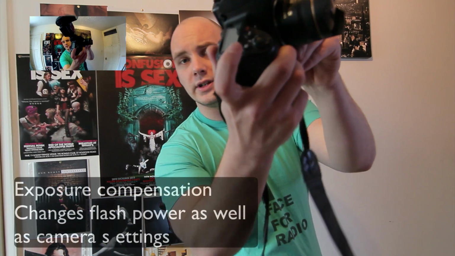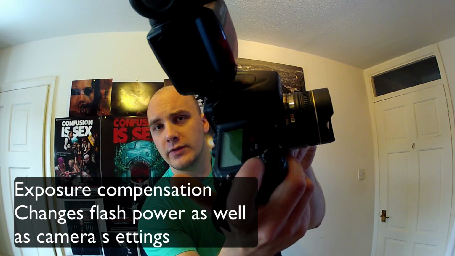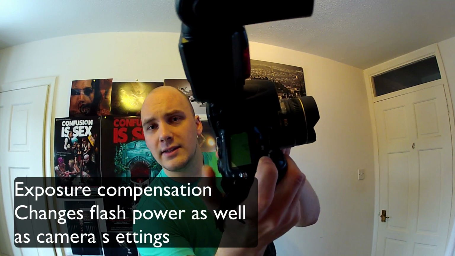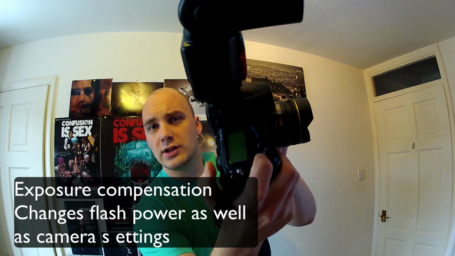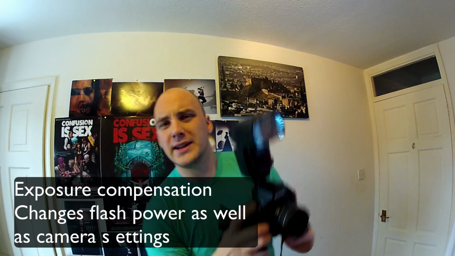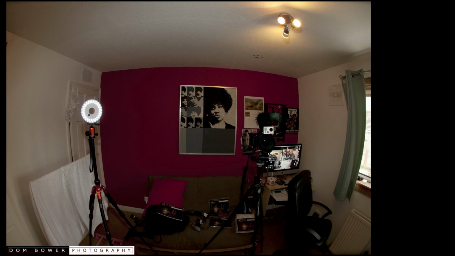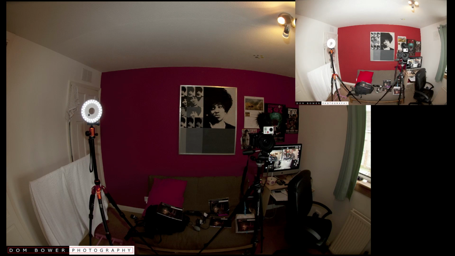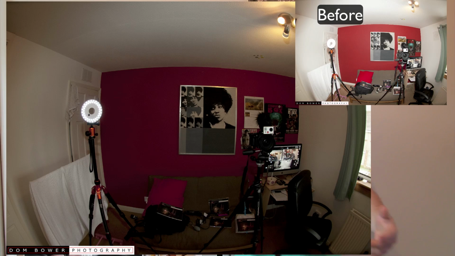Okay, the first thing that we can do is to dial in some negative exposure compensation. So on the top of the camera, over here, you have this button here. Now if you press that in and you rotate the back dial, you can change the total exposure. So here, let's say I bring it down to -3, pretty much everything will be less exposed. So if I take a photo here, as you can see, the photo is a much darker shot.